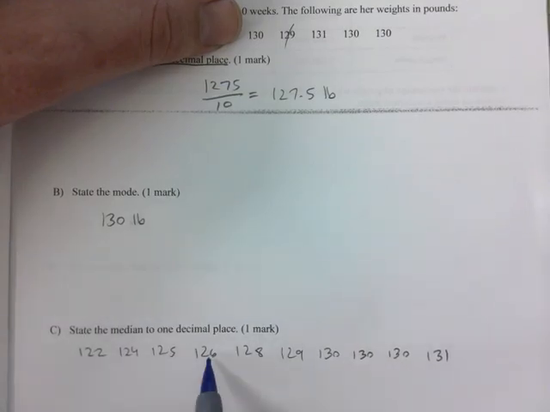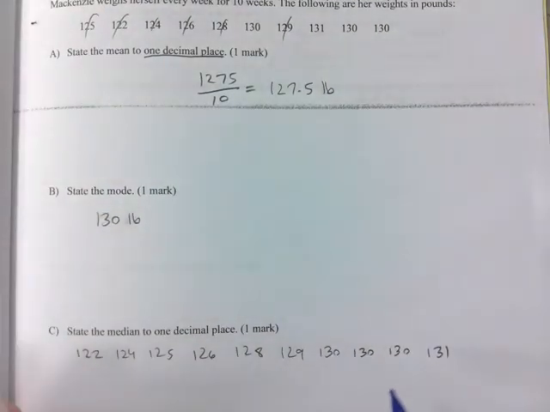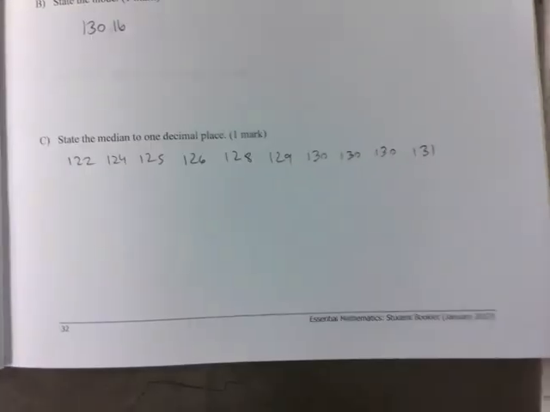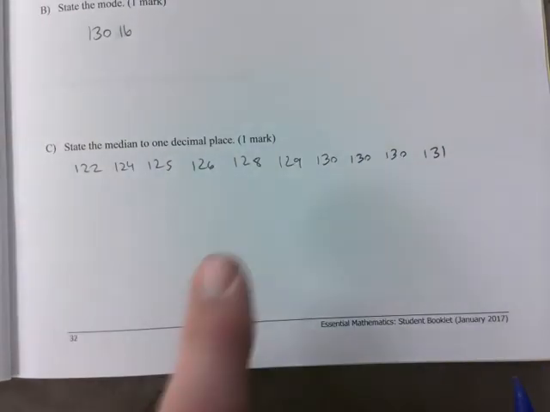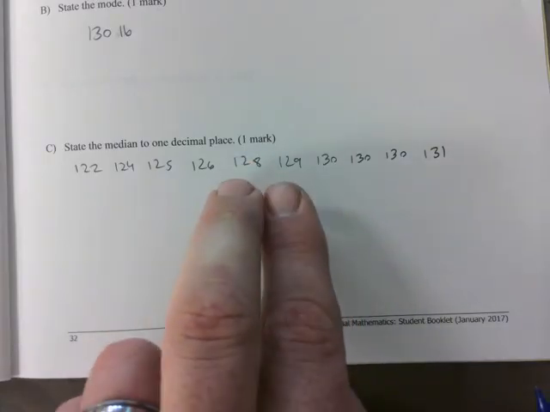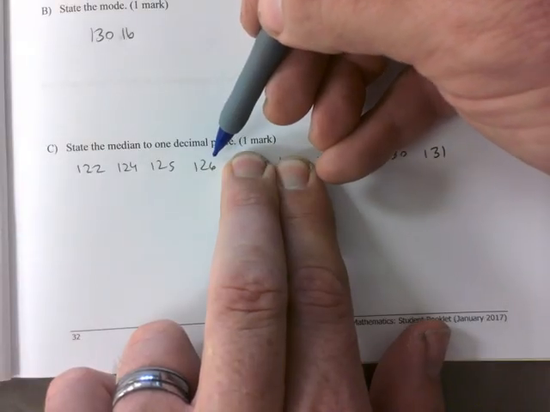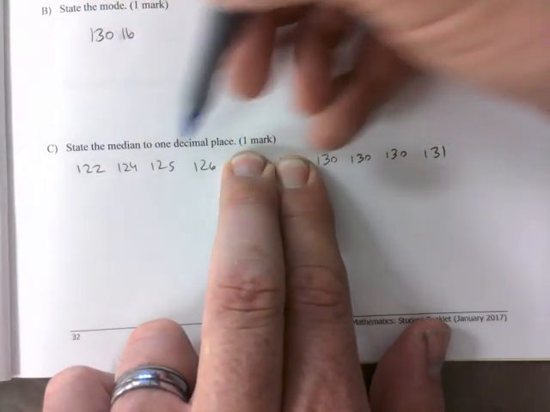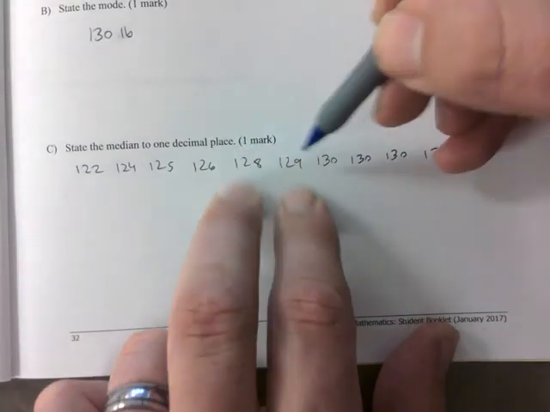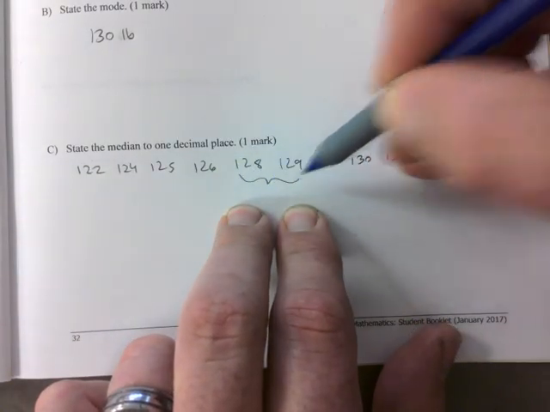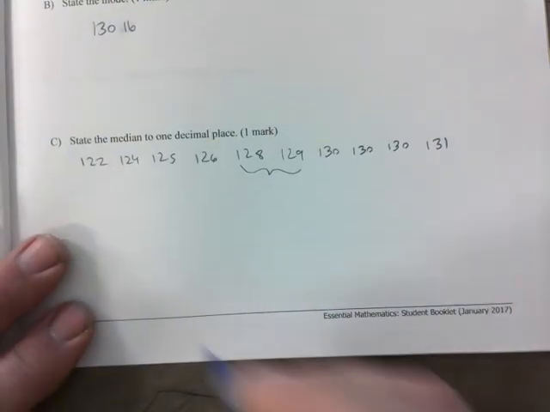Let me count, 2, 4, 6, 8, 10, I've got 10 values. If it's even, you need to find your middle. Either you do the finger move, where you cover any 2 values and make sure there's the same amount on either side. So 4 to the left, 4 to the right. The median has to be somewhere between these 2.